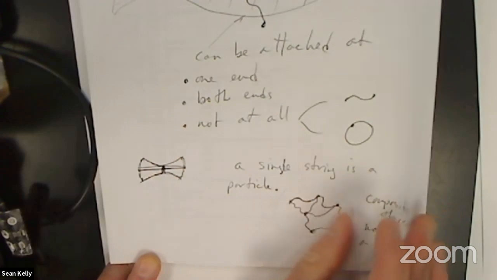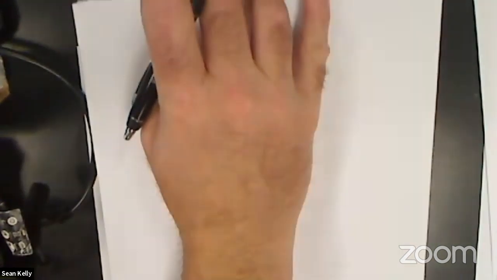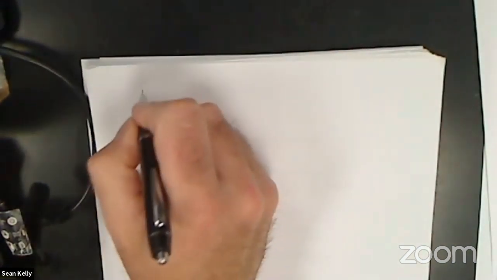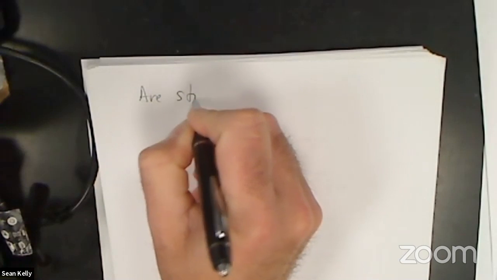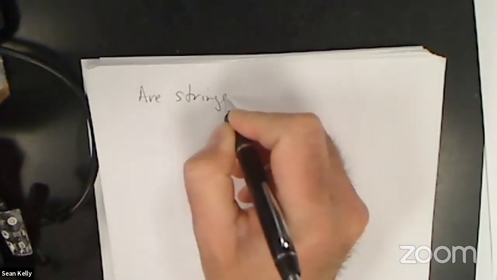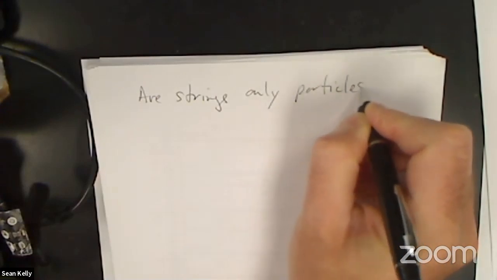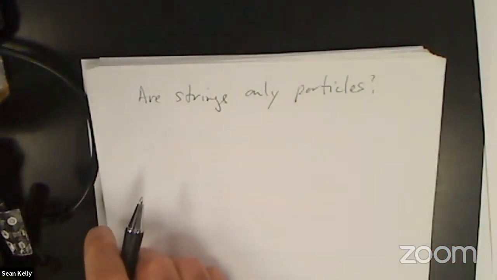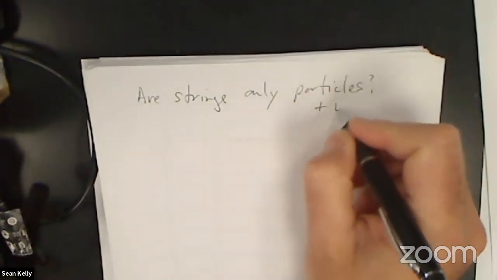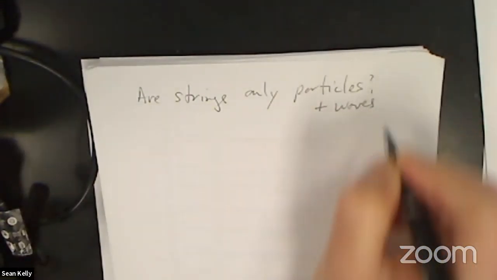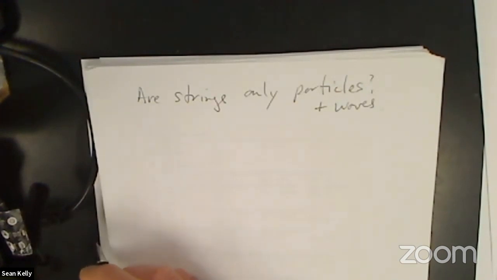Here's a question for you. Are strings going to be particles or something else, right? Are strings only particles? Anybody know? Well, wouldn't they be particles and waves? Particles and waves, okay. And waves, that sounds good. I like it. Okay, that's great. Are they anything else?